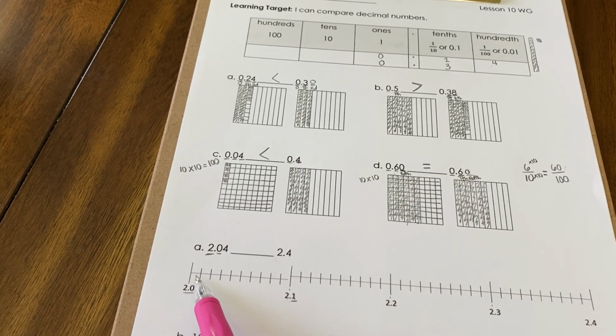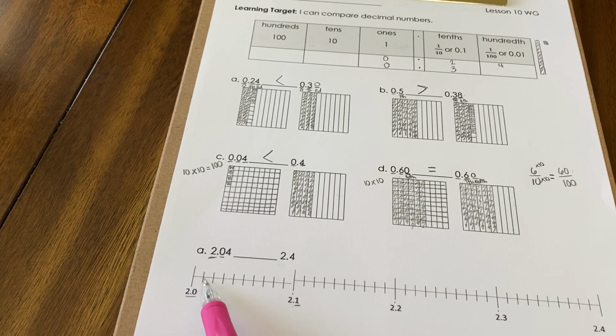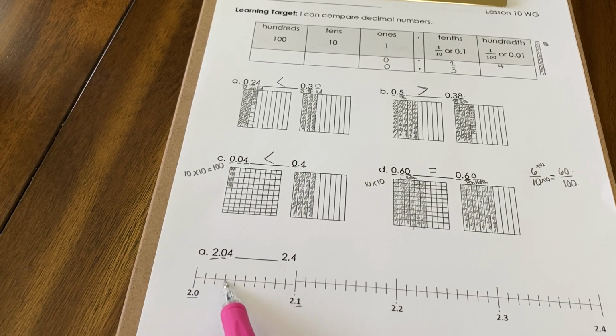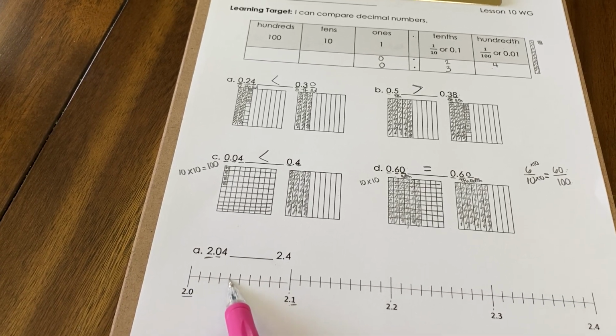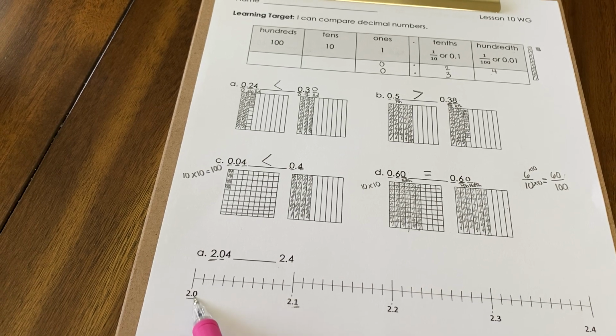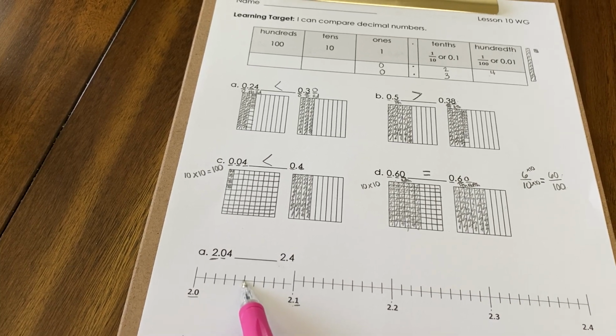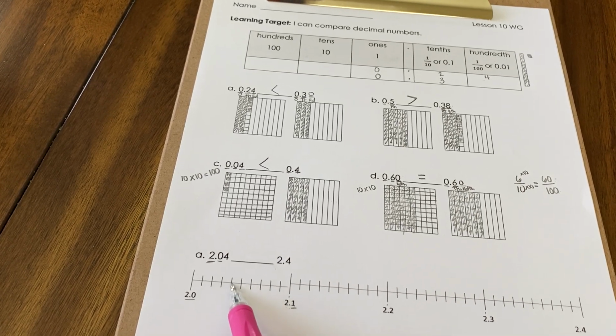So that means 2.04 is going to fall somewhere in here. So we have 1, 2, 3, 4 hundredths. So 2.04 would be about here.